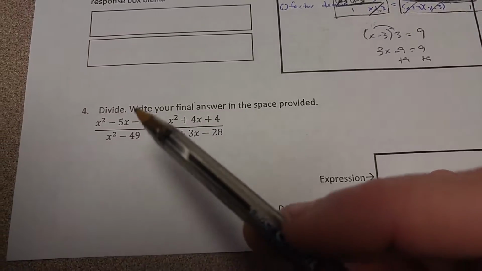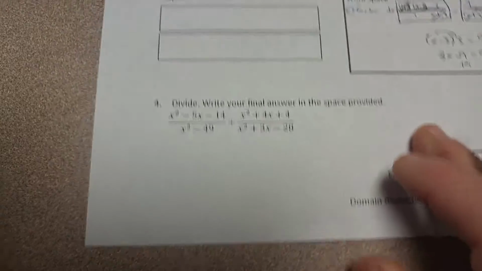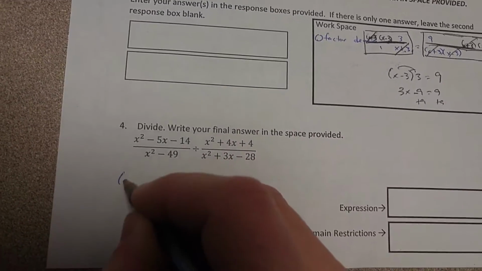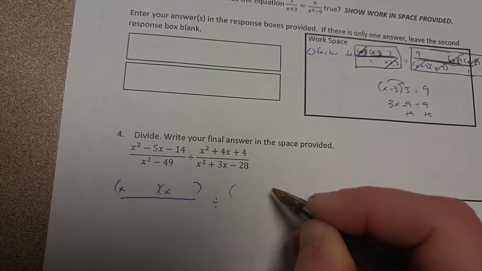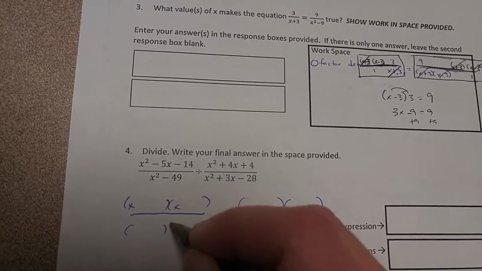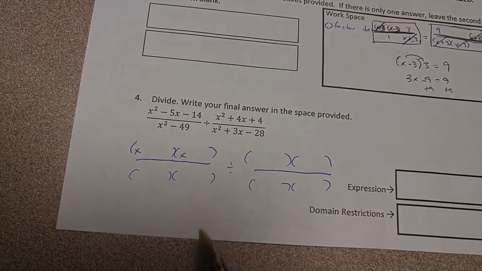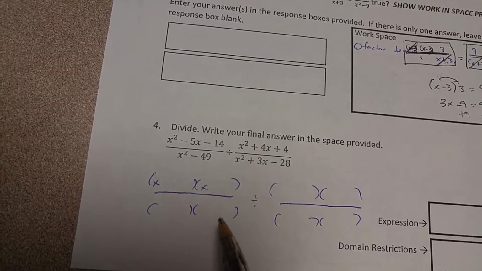Number 4 has the most factoring in it. It was one of the better problems on the test as far as number of people that completed it and got it right. You're going to factor everything here. And all 4 parts are going to factor like this. All of these are going to factor with 2 sets of parentheses.